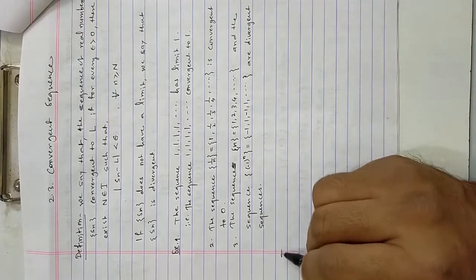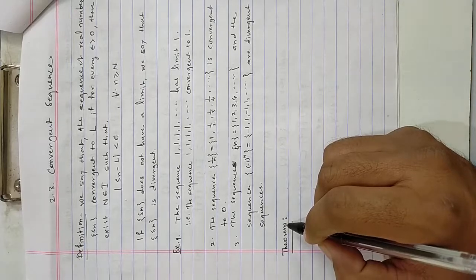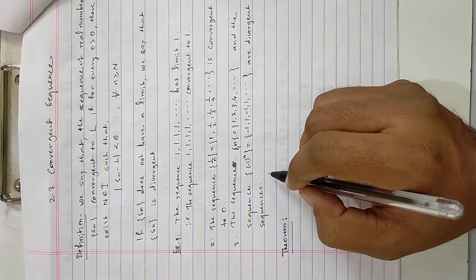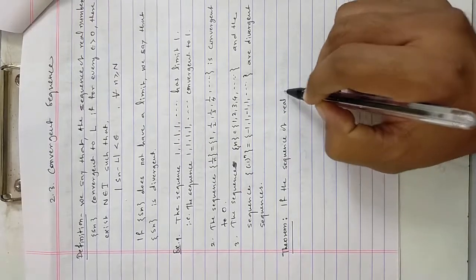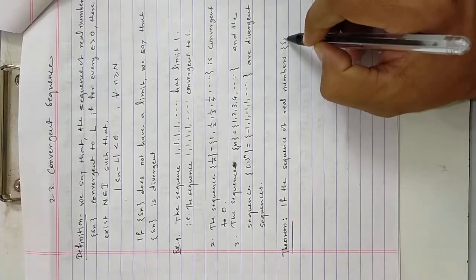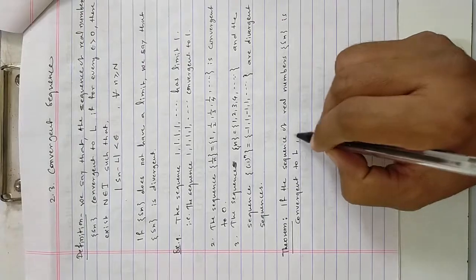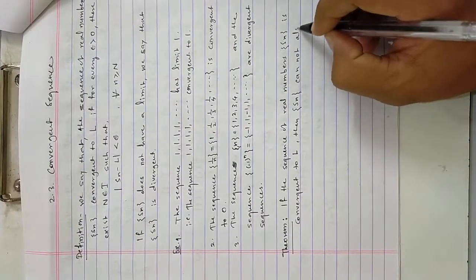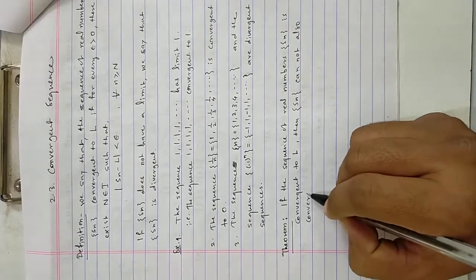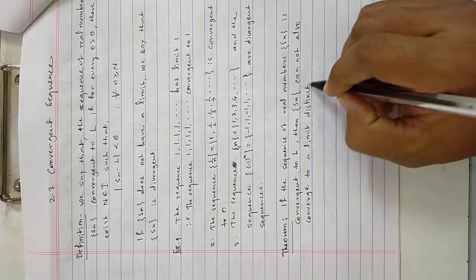Right. So the next theorem is the theorem of uniqueness, and the theorem is: if the sequence of real numbers Sn is convergent to a real number L, then the sequence Sn cannot also converge to a limit distinct from L.